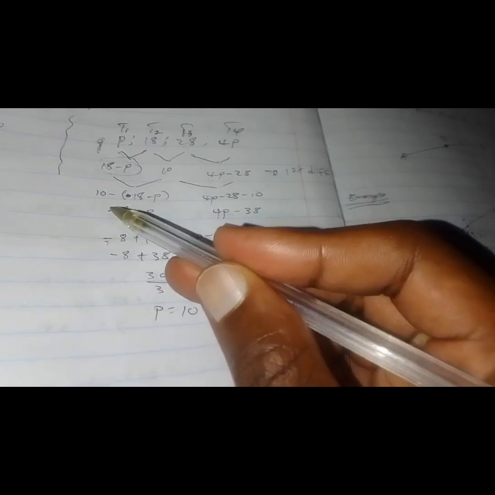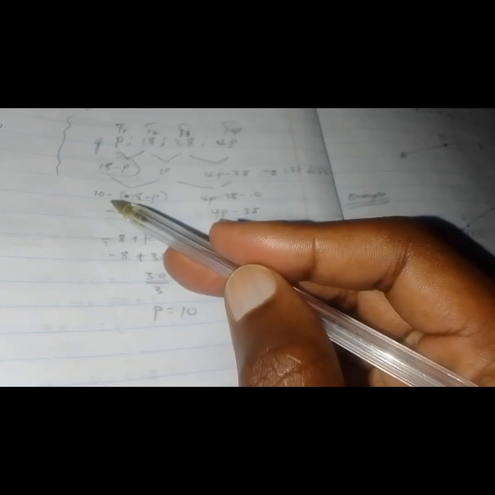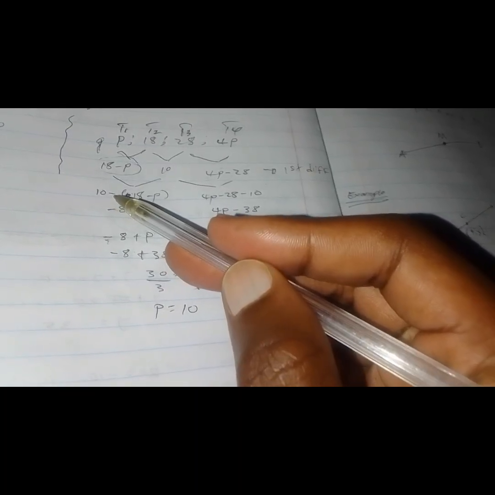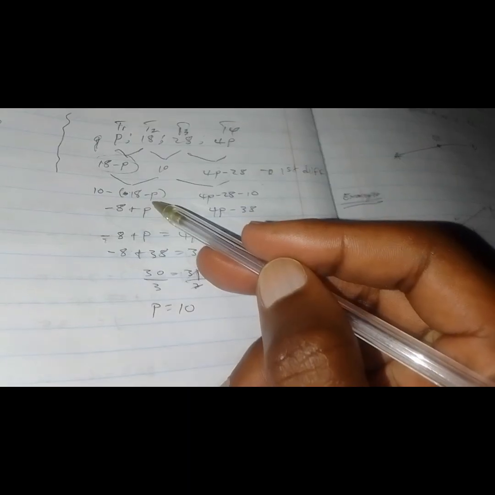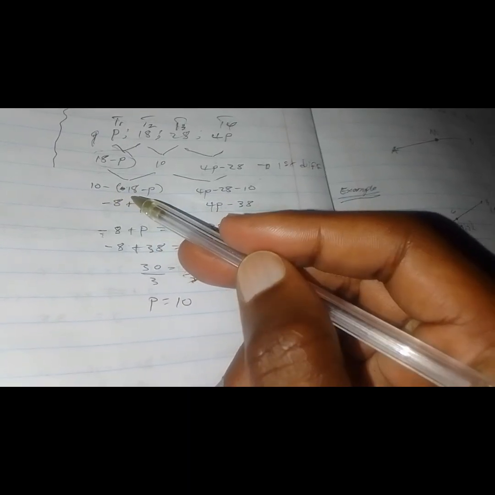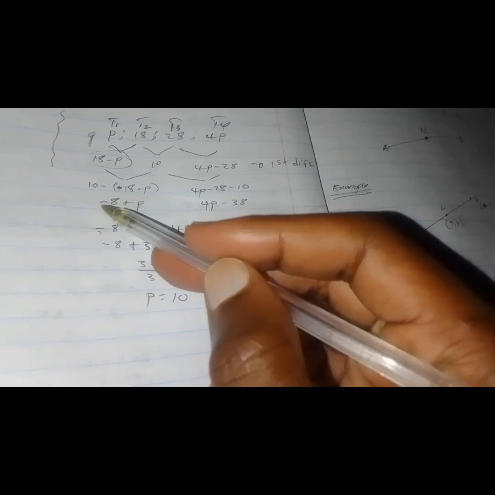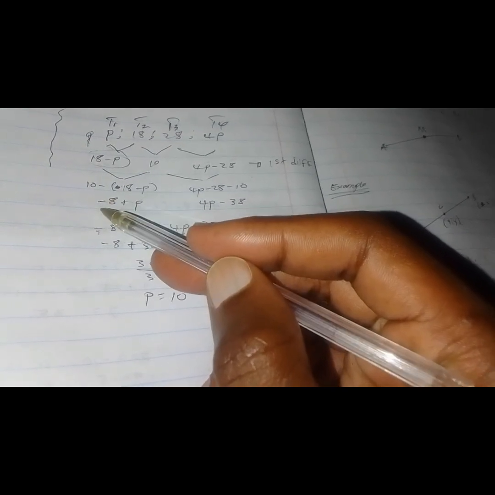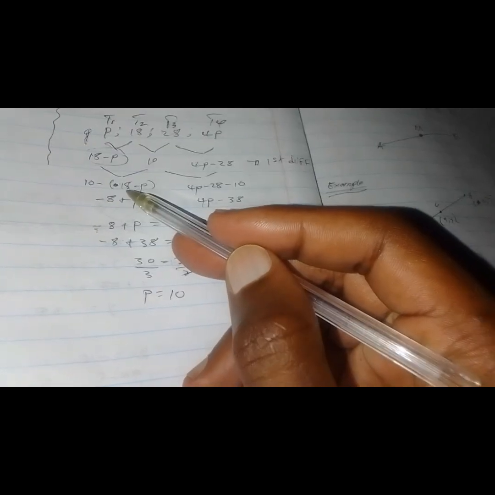This negative will multiply everything inside the brackets, so it will be negative 18 and then positive P. But 10 minus 18 is what? Negative 8. You always take the sign of the bigger number.